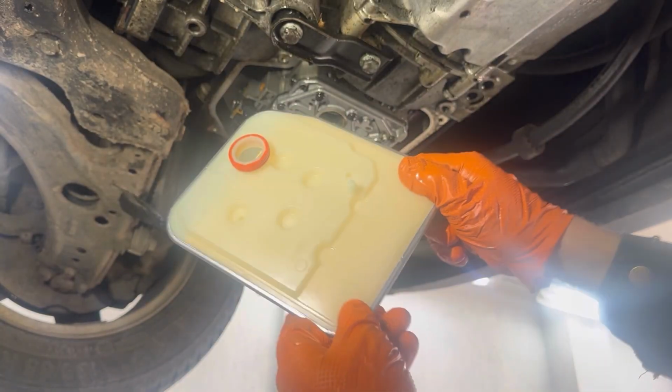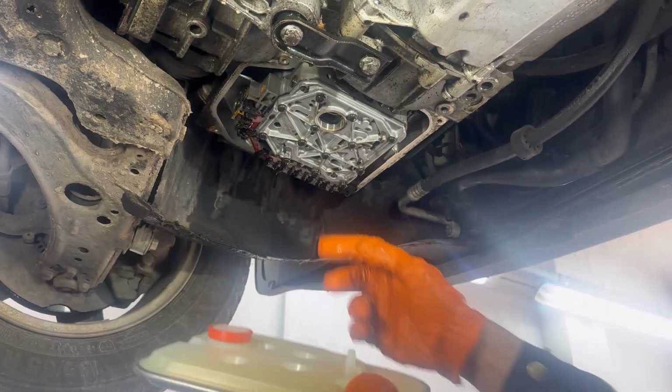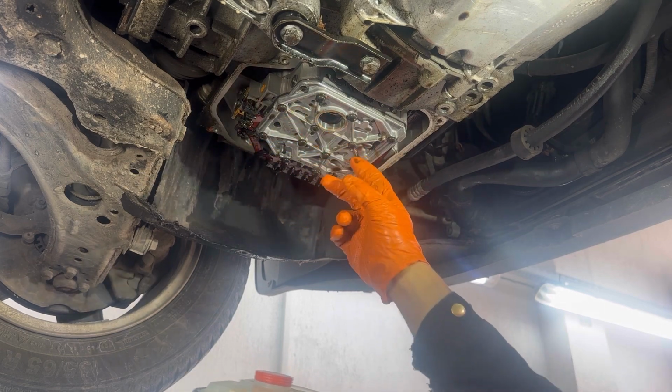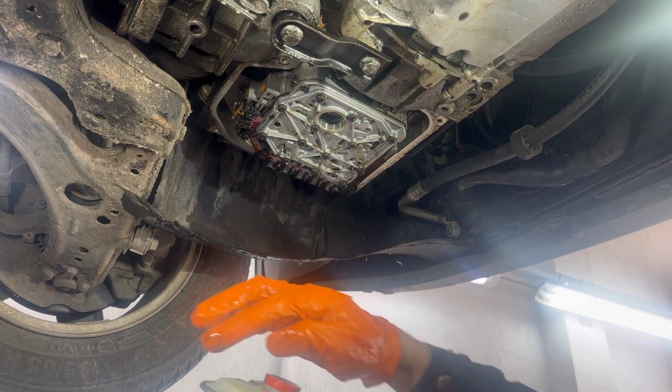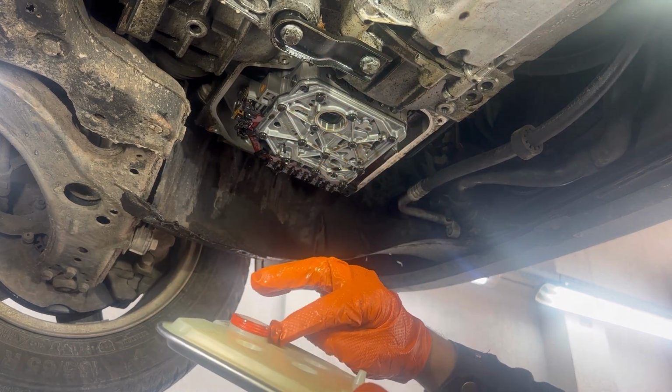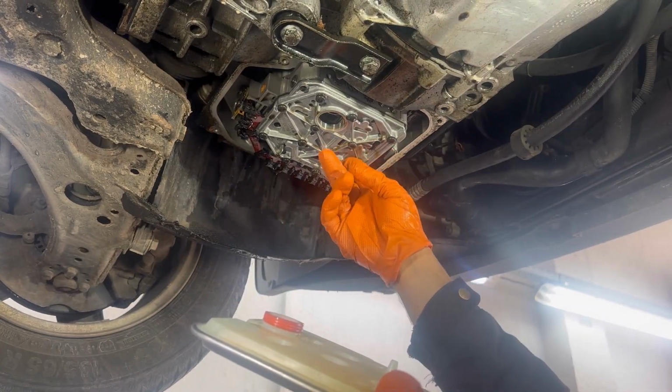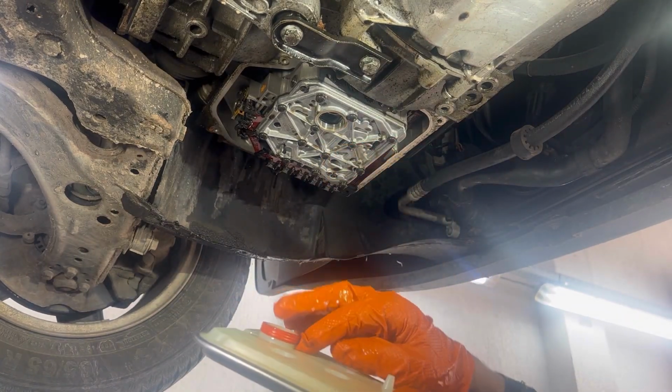Now I'm going to put on the new filter with the new seal. First I'm going to get some of the dripping oil from the transmission, and I'm going to lubricate the seal, and then I'm going to put the filter on and push it in all the way until it can't go in anymore.